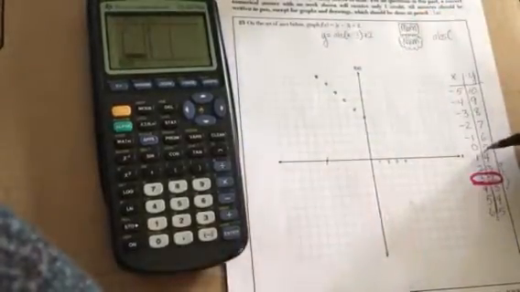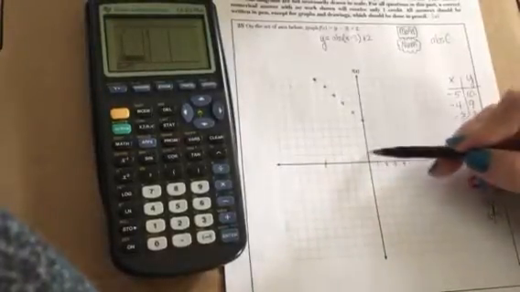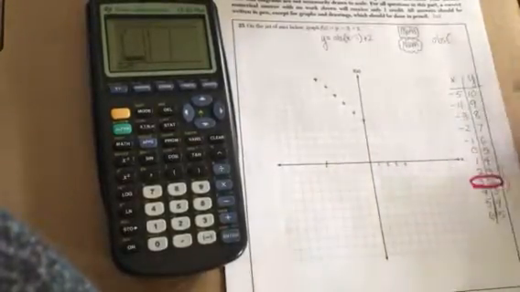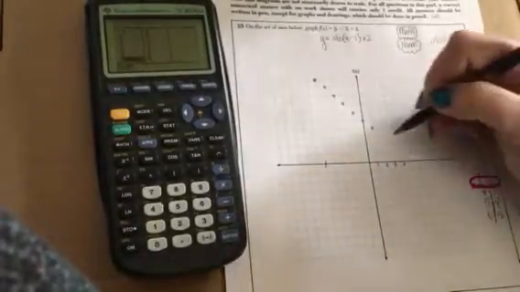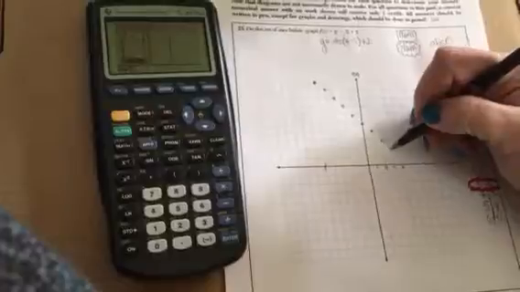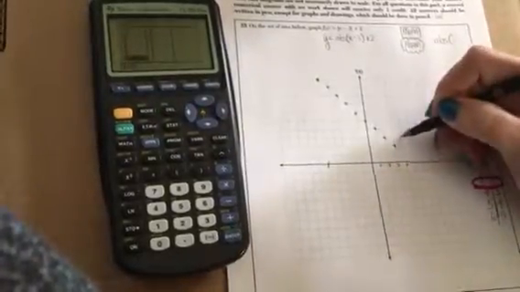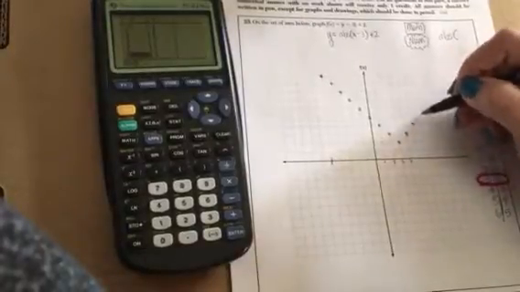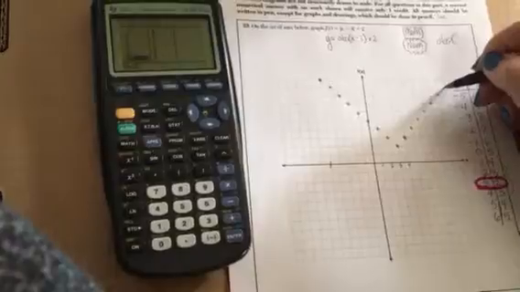So I'm checking 0, 5. That makes sense. This is where x is 0, where y is 1, 2, 3, 4, 5. Okay, so I go down. 1 is 4. 2 is 3. 3 is 2. And then I bounce back again. See that? So I'm going to go up here, here, here, here. I'm just going to make all those dots.